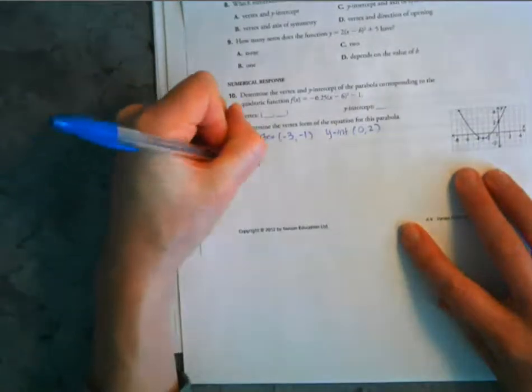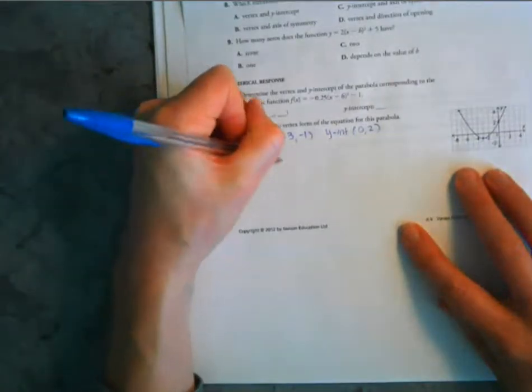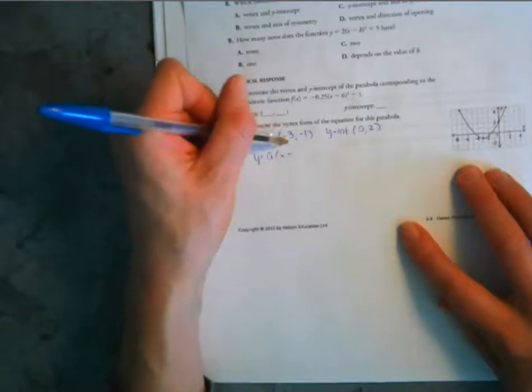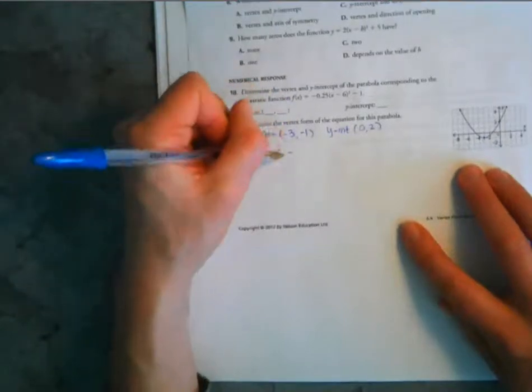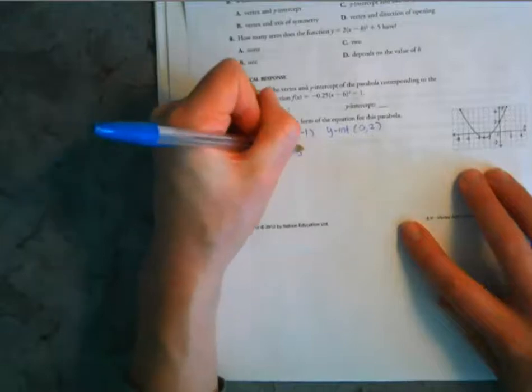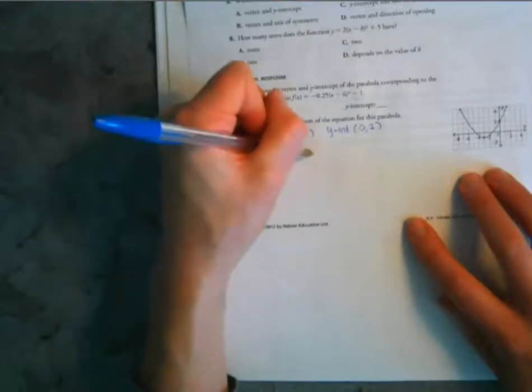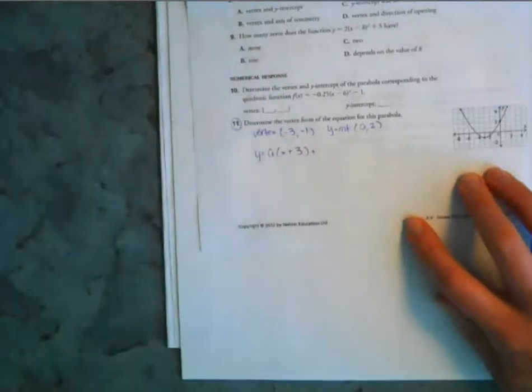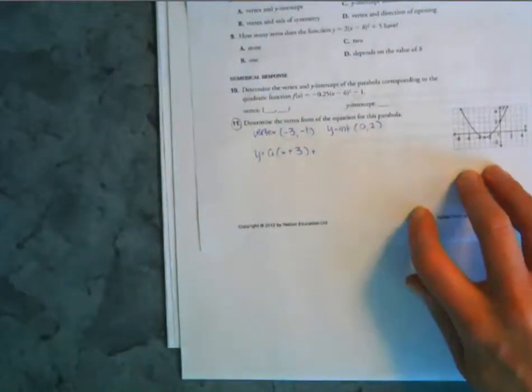And then we can just plug it in. So y equals a, x minus our x value of the vertex. So x minus negative 3 is going to be x plus 3. And then plus our y value. So plus negative is actually just going to be minus. So I shouldn't have put a plus in there yet.